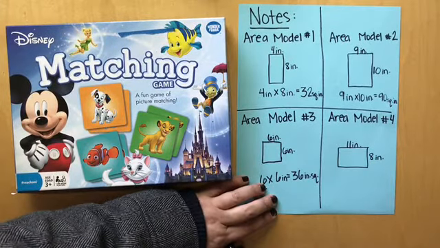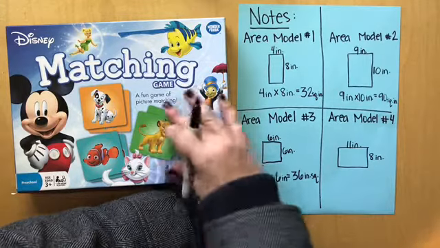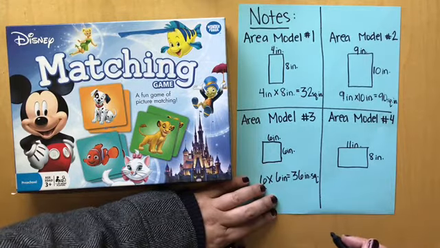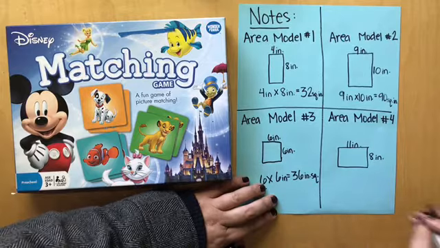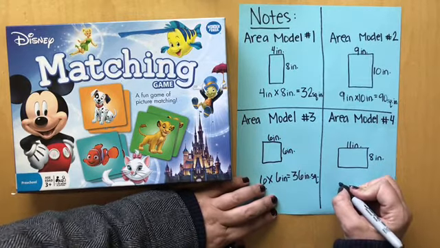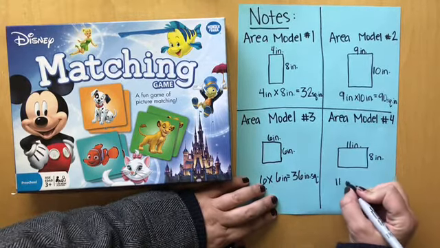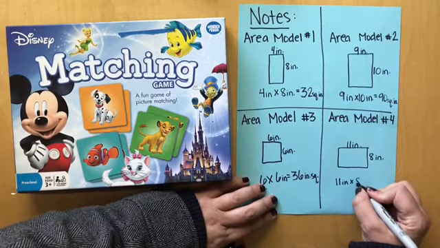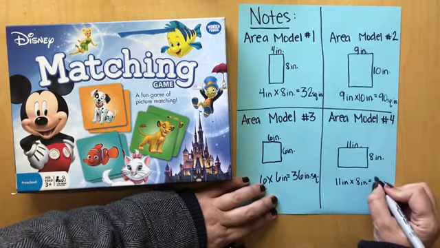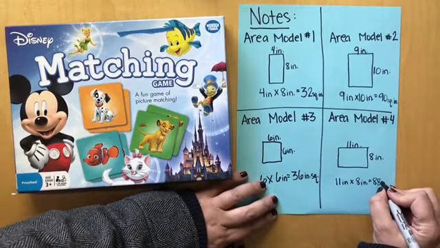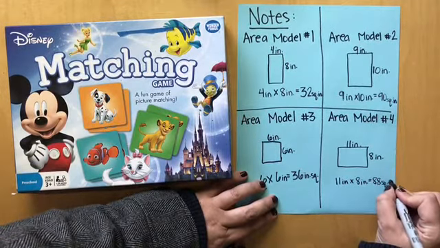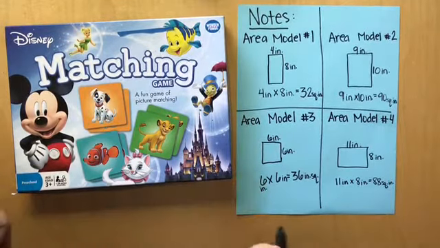Okay, go ahead and find the area of the top of the box. Press pause and press play when you're done. All right, the answer you should have put is 11 inches times 8 inches equals 88 square inches. How did you guys do?